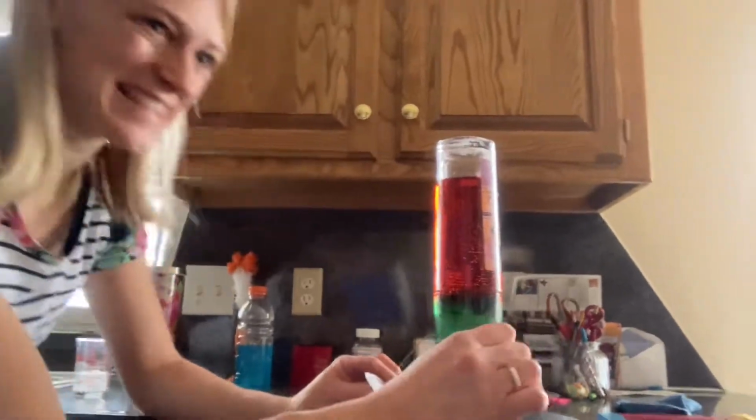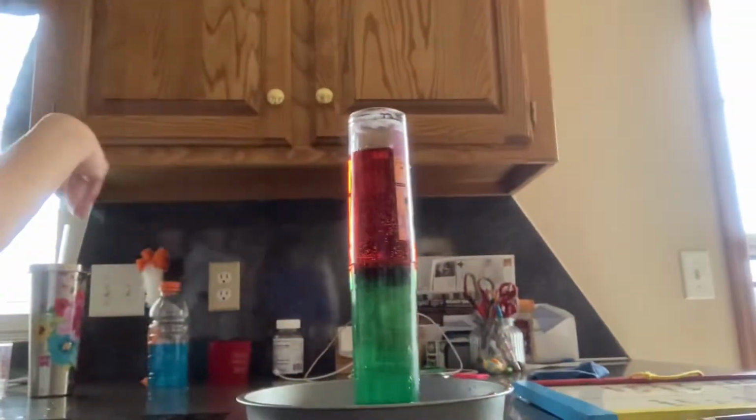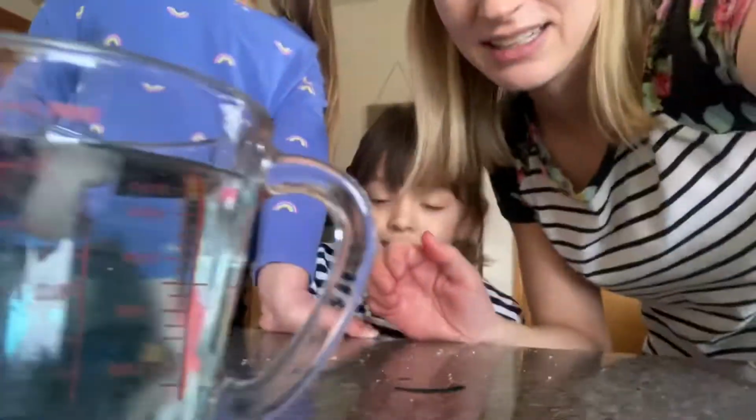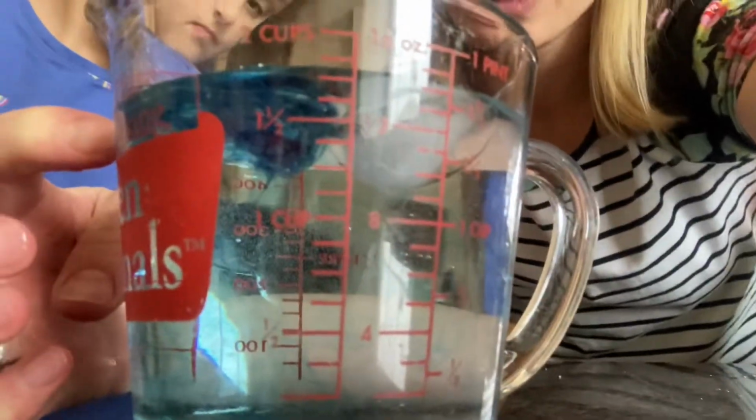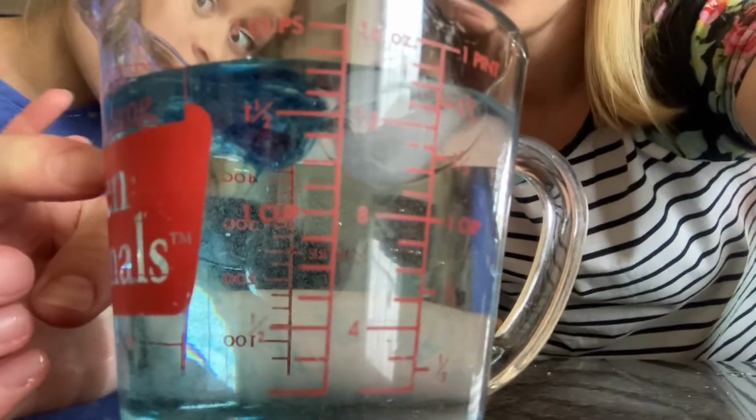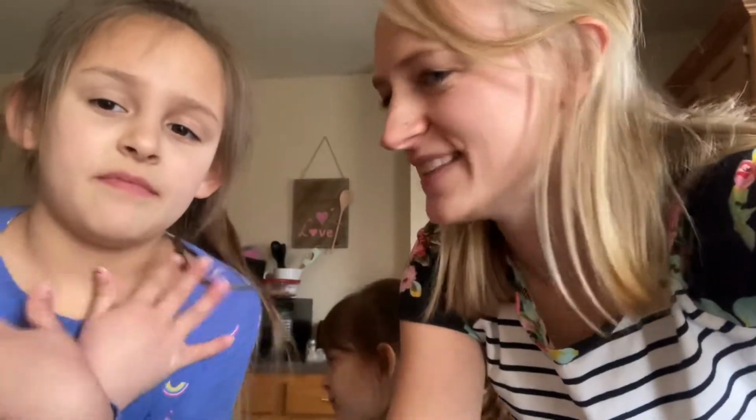Less dense. Yes. Okay, now the last thing I'm going to show you was my blue ice cube, and it kind of sort of worked. It'll be hard to see, but the blue ice cube is melting, and since the blue water is cold, even though ice is on the top, the blue water is sinking to the bottom because it's cold and it's more dense.